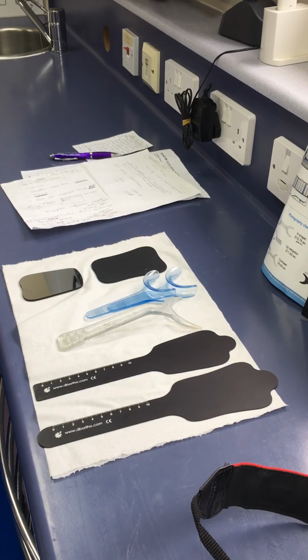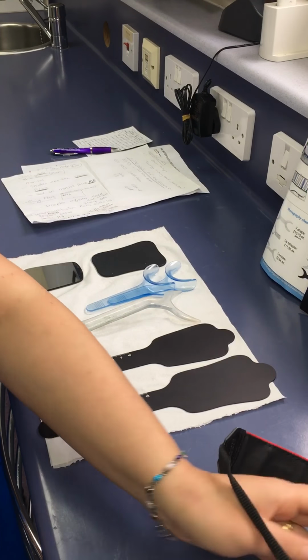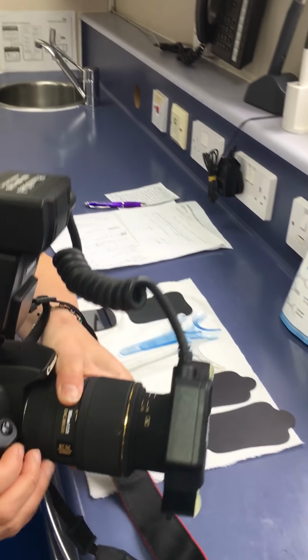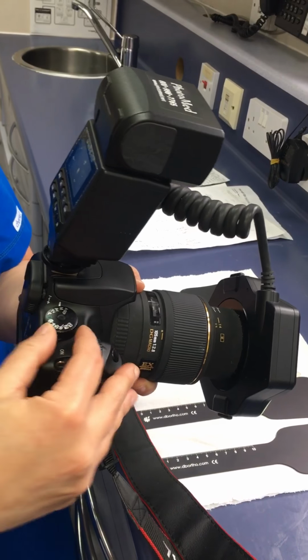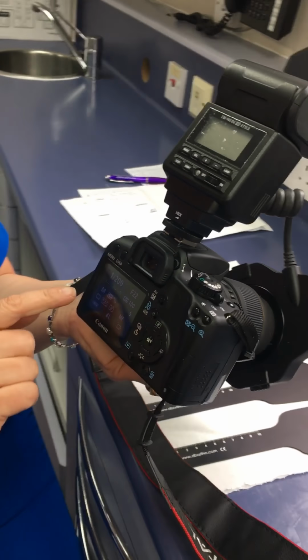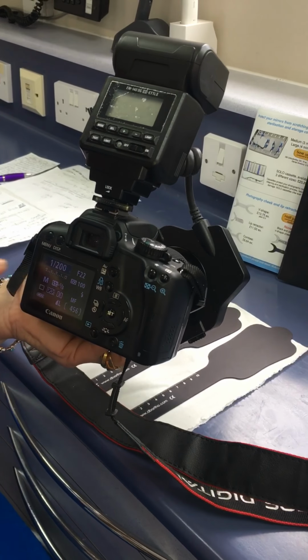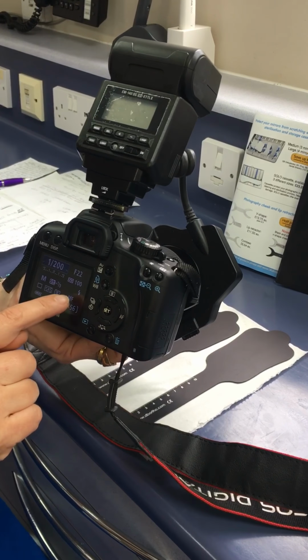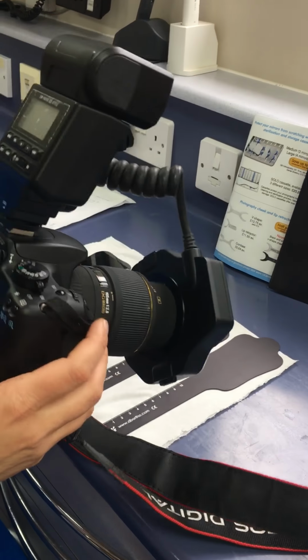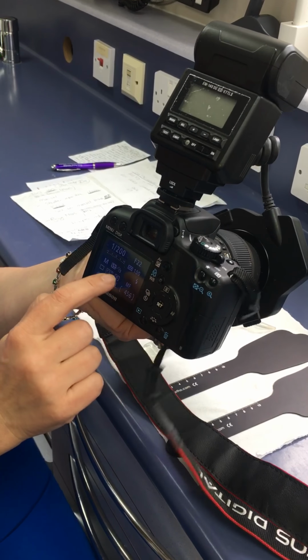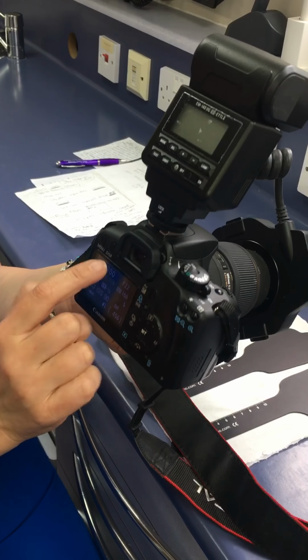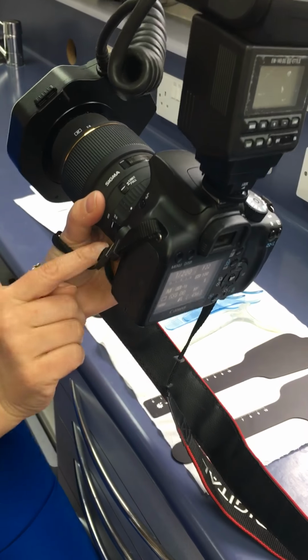The other thing you need to set on your camera, so let me just recap quickly. You set it on manual. You make sure that it's on F22 for the aperture size, 1 over 200 for the shutter speed, and the ISO is 100. So it says there 100, and the white balance is on flash. And the side should be on M for manual.